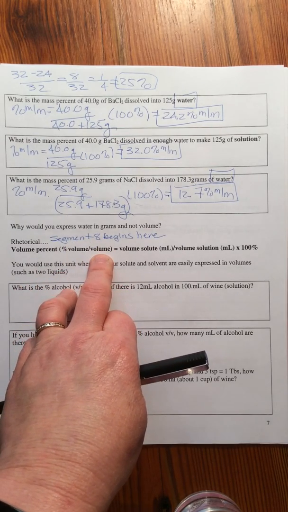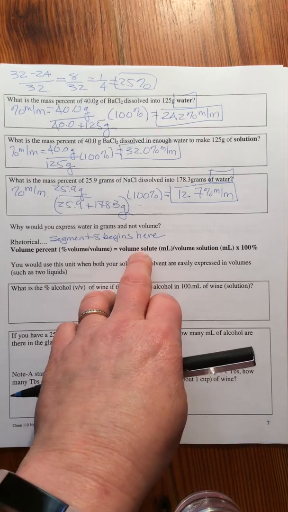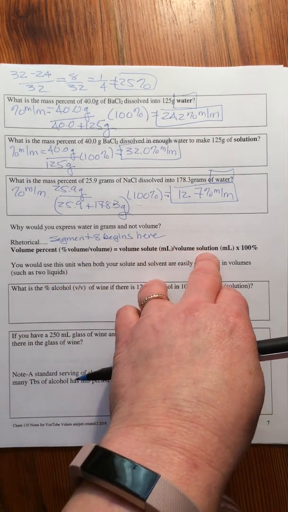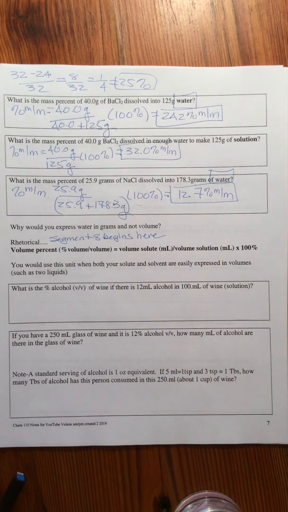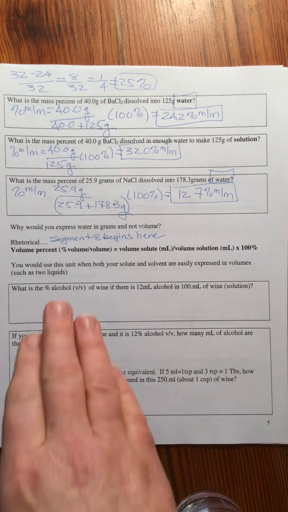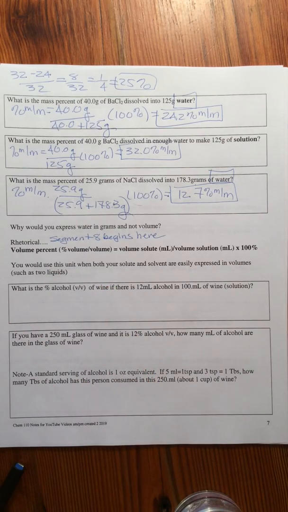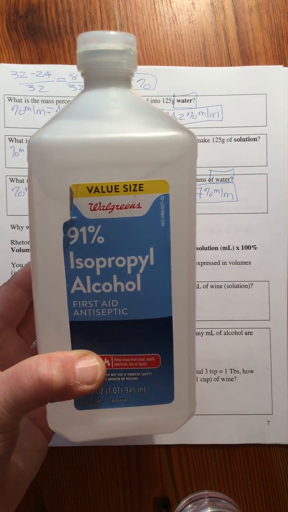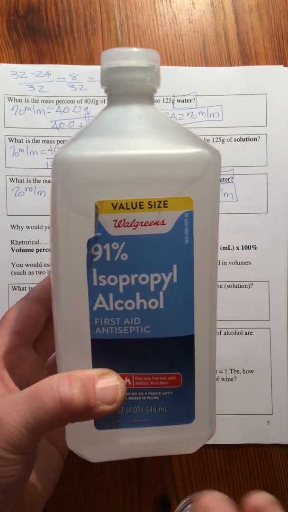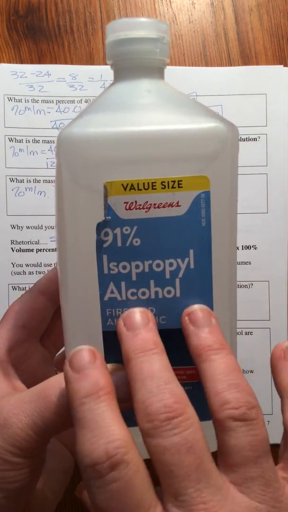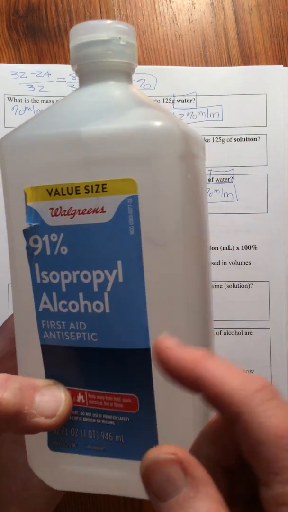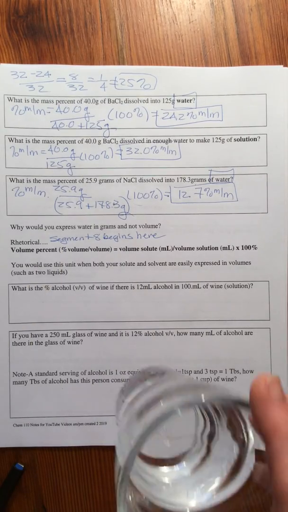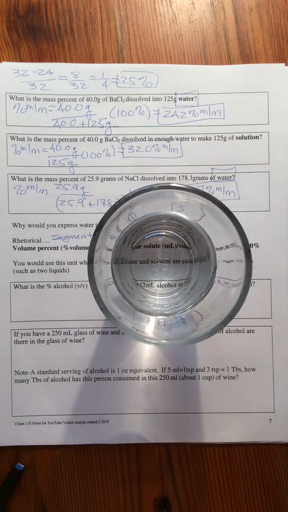And you would use this unit when your solute would be most easily expressed in volume units, and your solution would be in volume units. So examples would be two liquids. A good example would be alcohols that are familiar to us. Okay, so I have some rubbing alcohol or isopropyl alcohol. Okay, so that's a liquid. And I want to know about concentration if I pour some of that into some water.